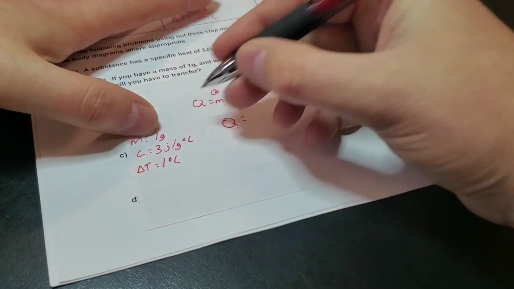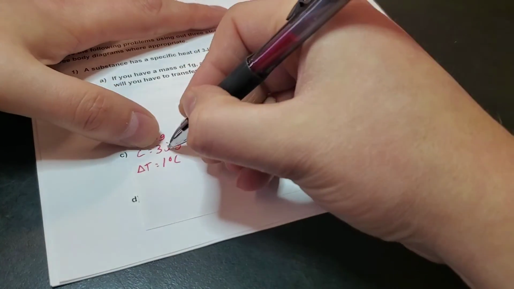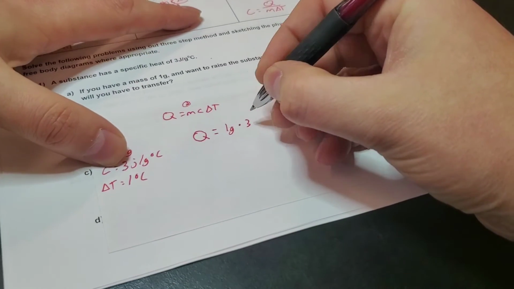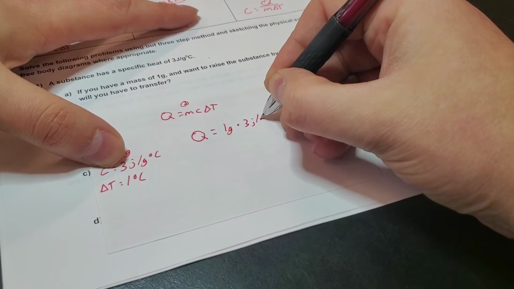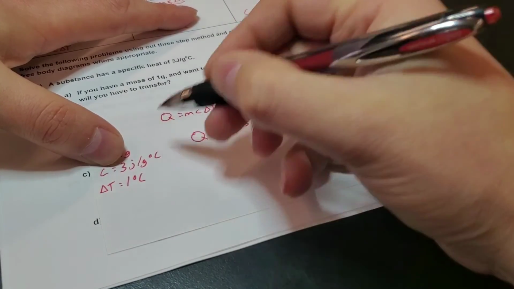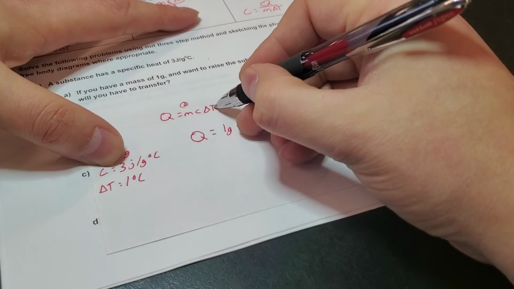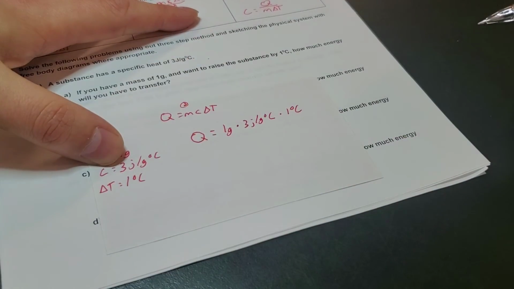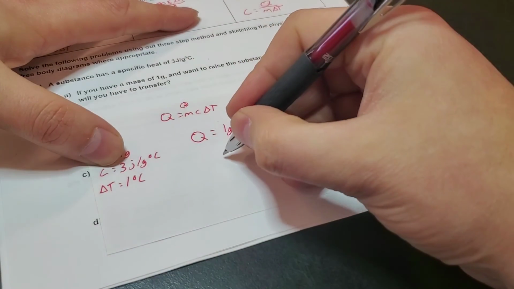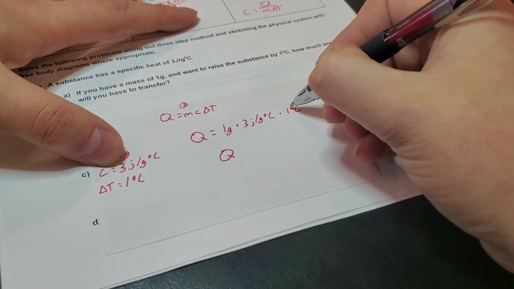M, 1 gram, times C, 3 joules per gram degree Celsius, times 1 degree Celsius change in temperature. So 1 times 3 is 3, times 1 is 3.